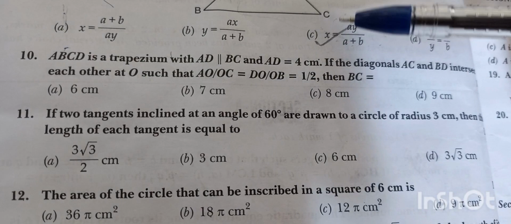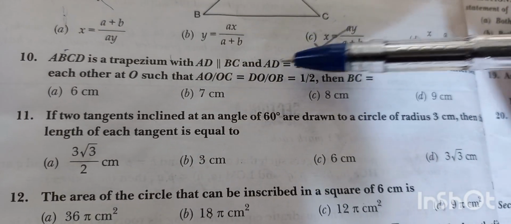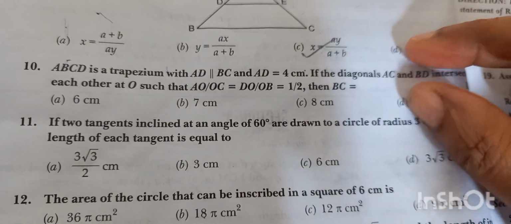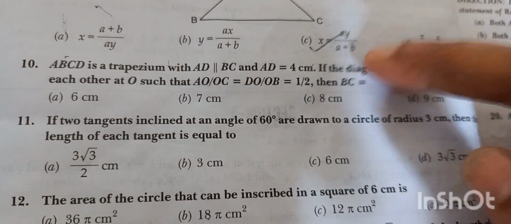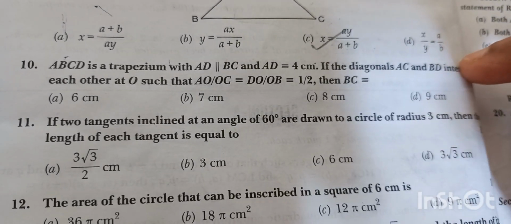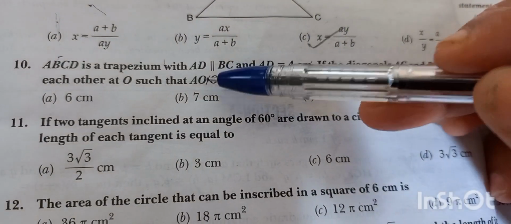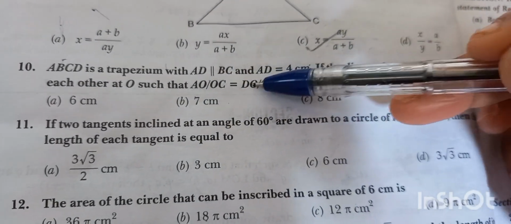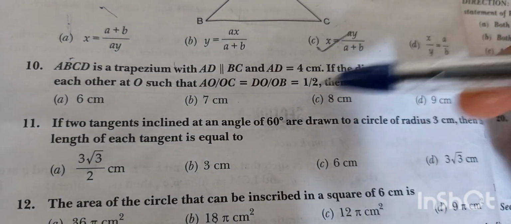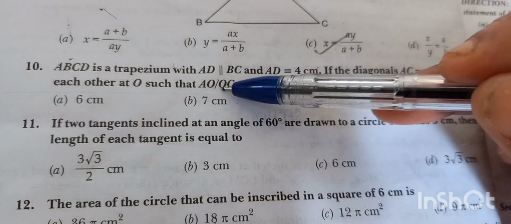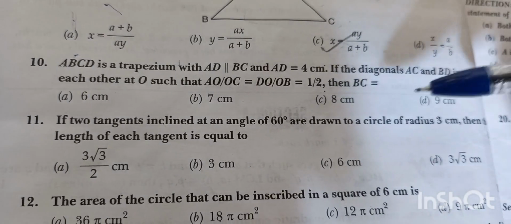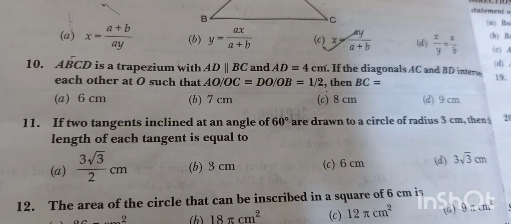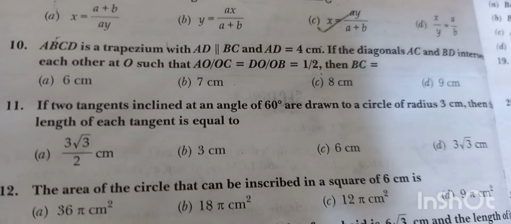AD and BC are its parallel sides. AD is equal to 4 cm given. Then one more thing, it is given AC and BD intersect each other at O. It is also given such that AO by OC is equal to DO by OB, which is equal to half. The ratios are equal to half. Then we have to show that BC is equal to how much. Okay, is the question clear for you?